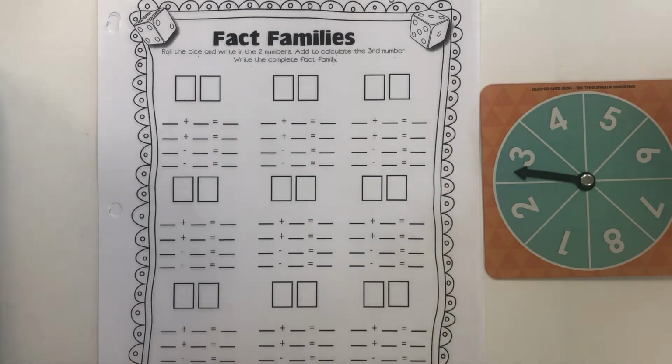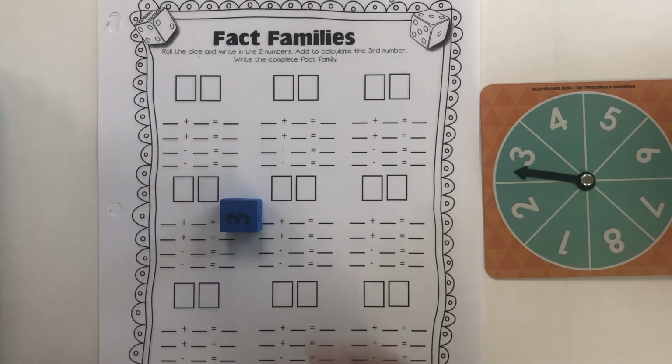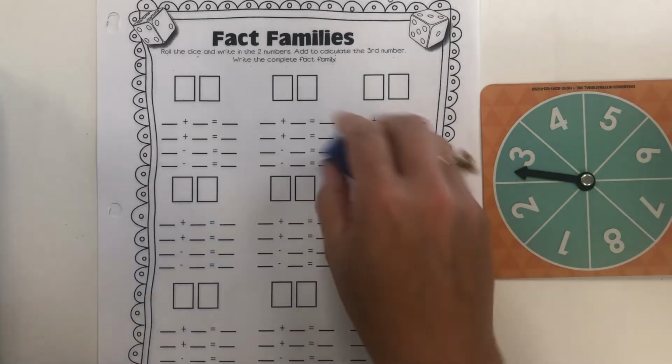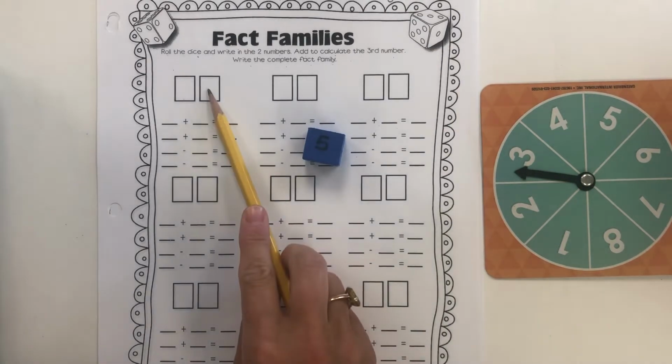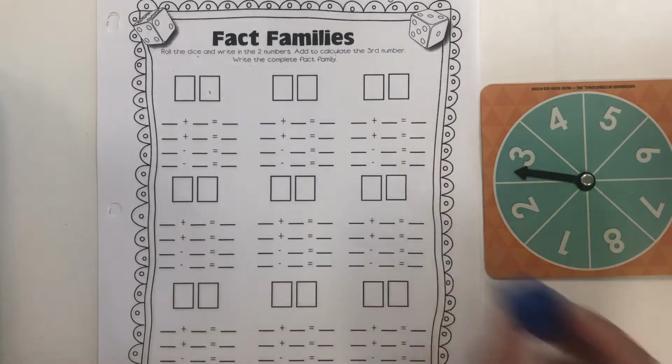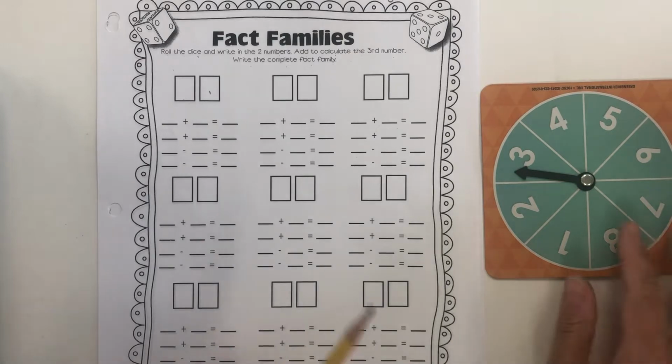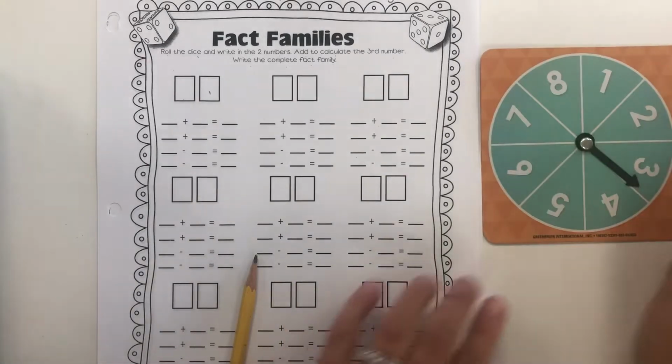So if you're using your dice, then you'll roll one time and write that number, and another time and write that number here. Since I'm using my spinner, I'm going to do it like this.